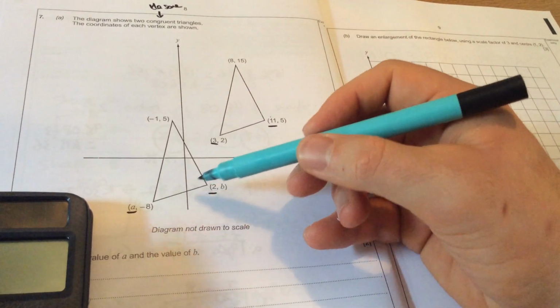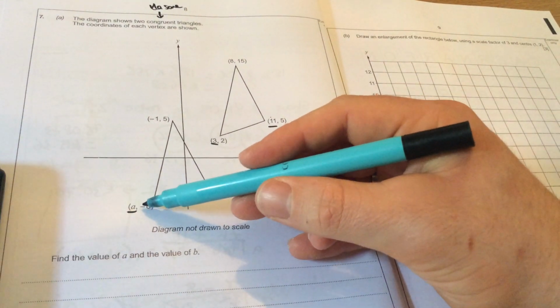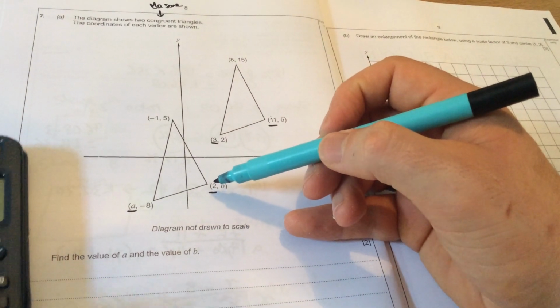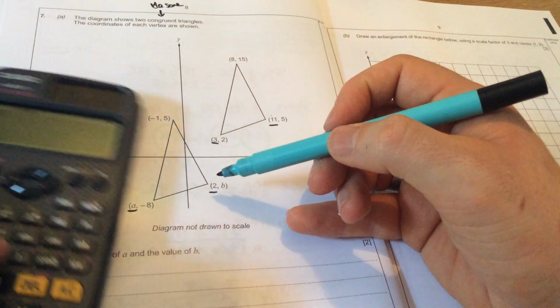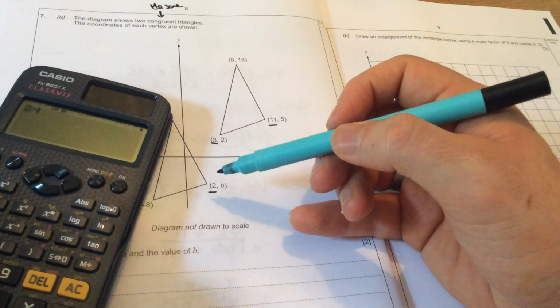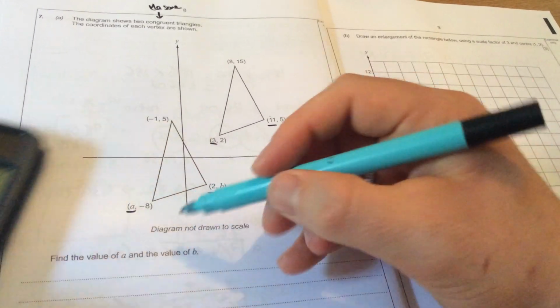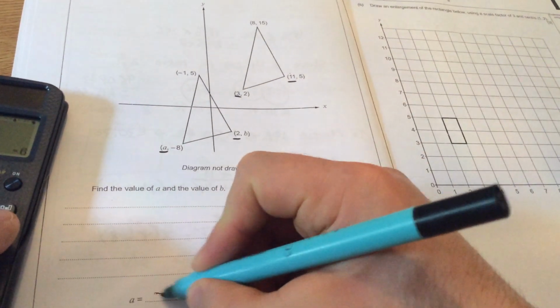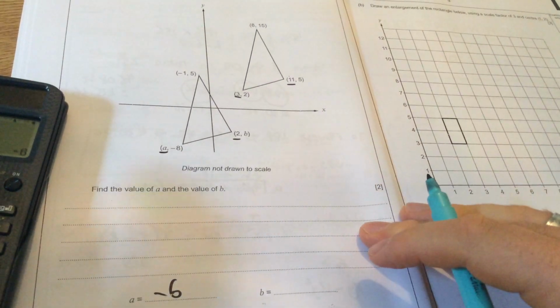So if we want to know the coordinate of A, I've got to start at 2, and I've got to take away 8. 2 take away 8 is minus 6, so A is minus 6. Okay, we can do that already. Write that one in. Next one.